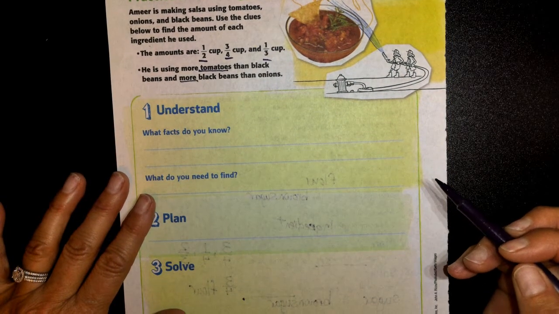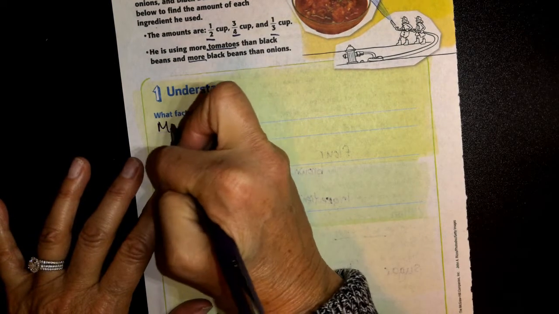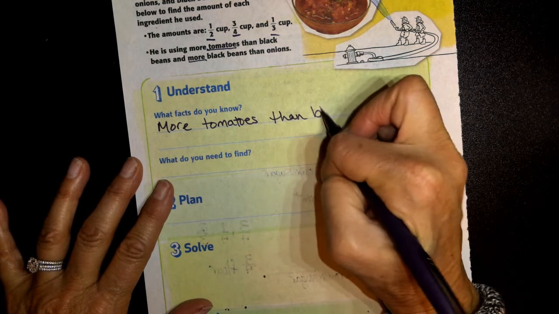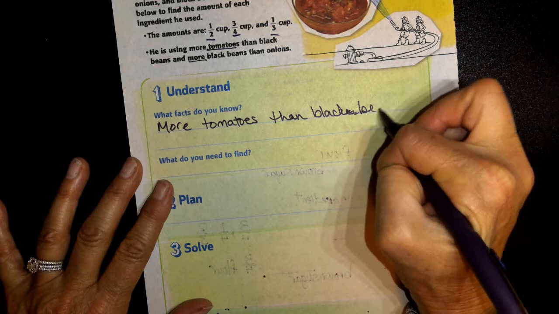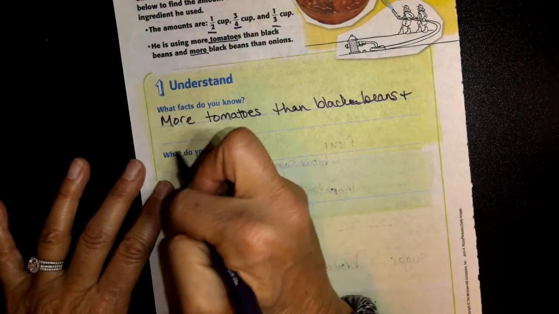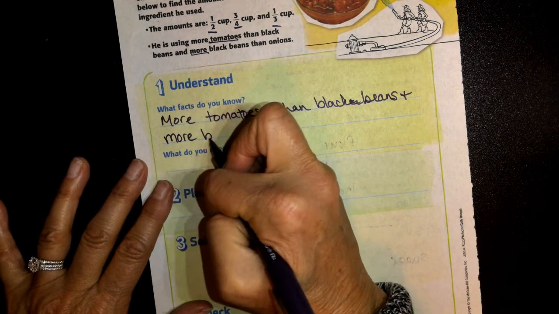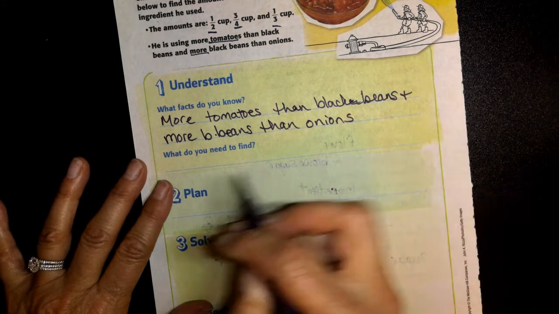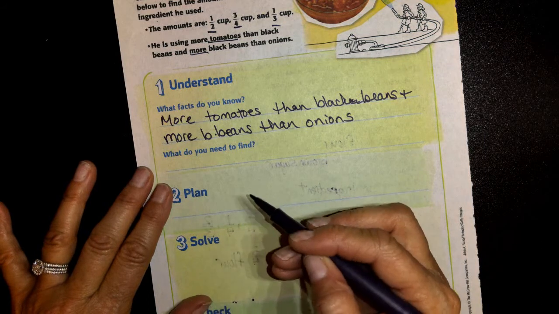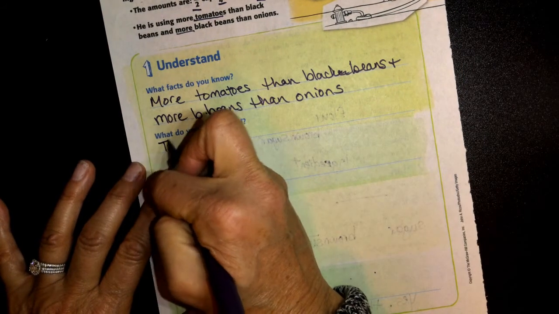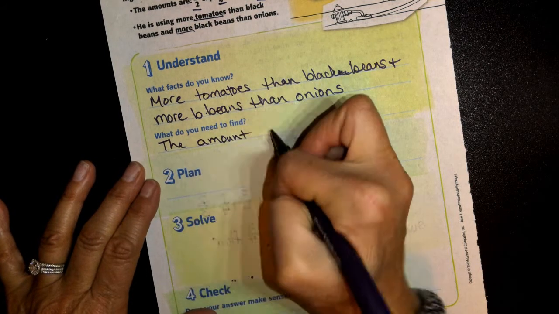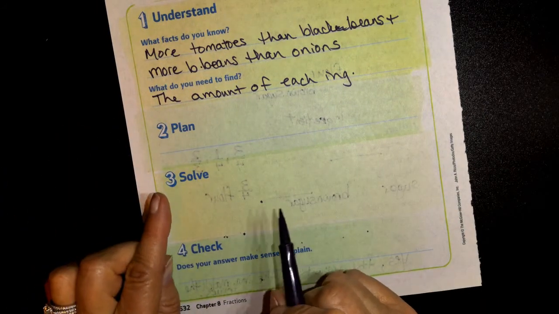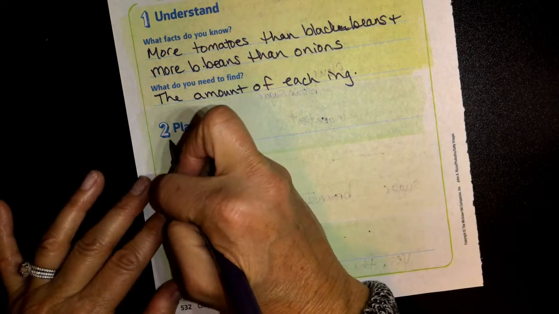Okay. So the facts that I know is that he used more tomatoes than black beans and more black beans than onions. So I've already ordered them by ingredients. And what we need to find is the amount of each ingredient. So my plan, what should I do? I'm going to solve this using logical reasoning.